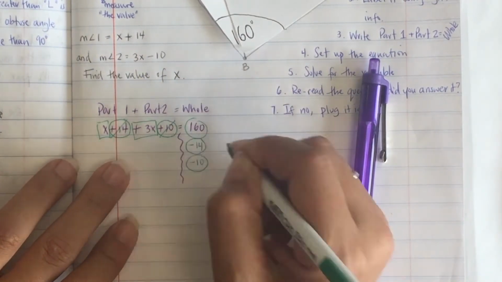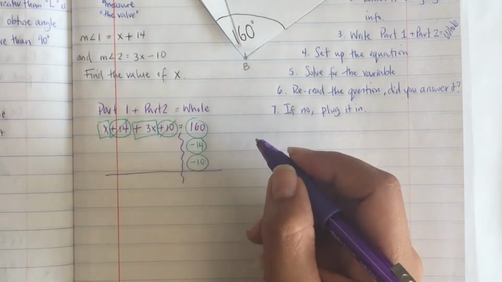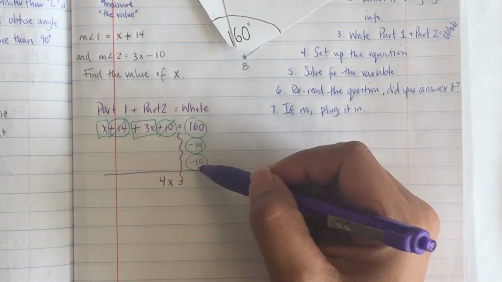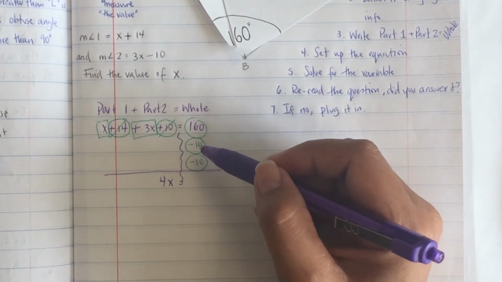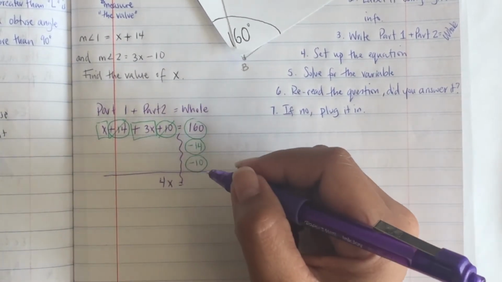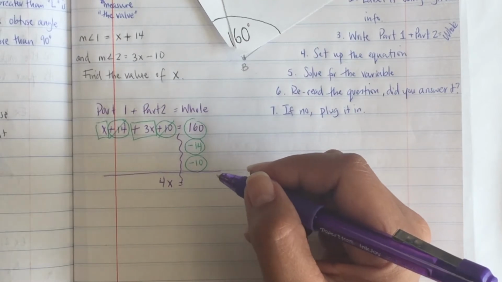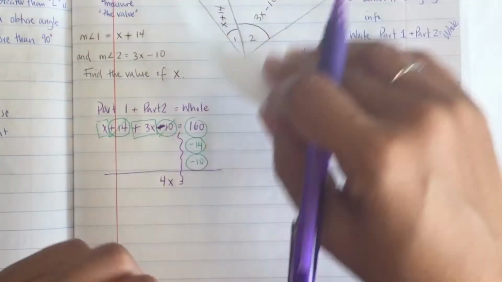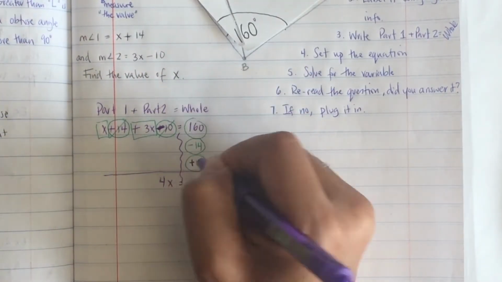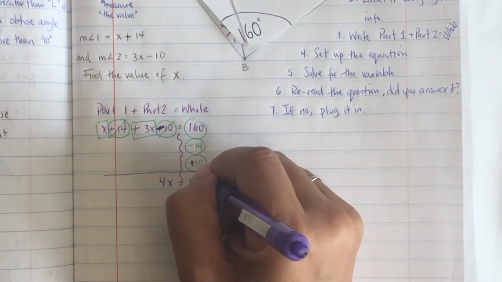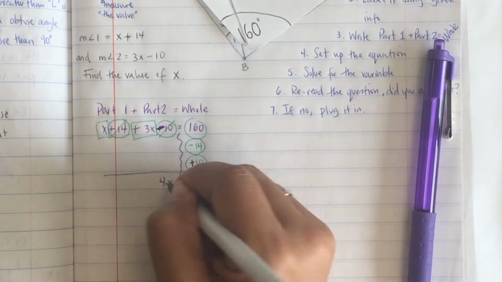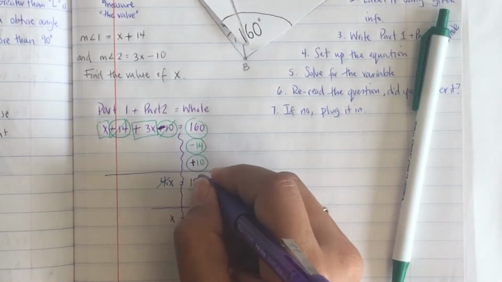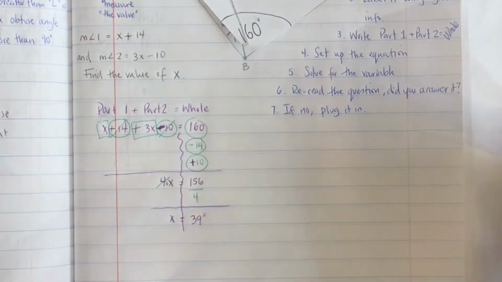Alright, let's move stuff. Let's move the 14 to the side, it crosses the river, negative 14. Negative 10 crosses the river, becomes positive 10 again. Go ahead and correct that because I copied the part 2 wrong. So we're going to have 4x equals 160 plus 10, which is 170, minus 14, which is 156. I hope you are listening to me and not just copying down what I wrote, because that's what you get for not listening. So 4x equals 156. Divide both sides by 4. You're going to get x equals 39 degrees. Listening check, color in that positive 10 in a circle.